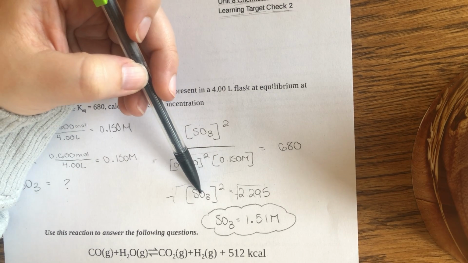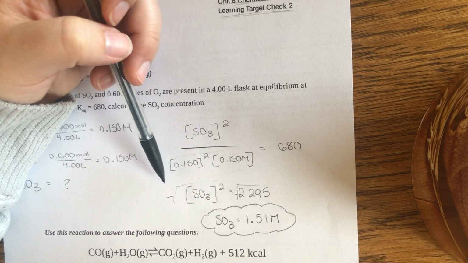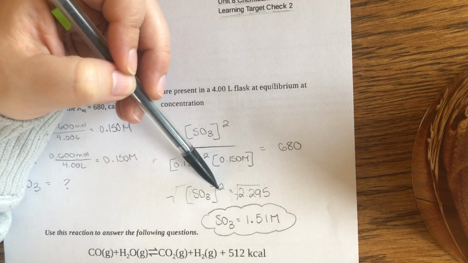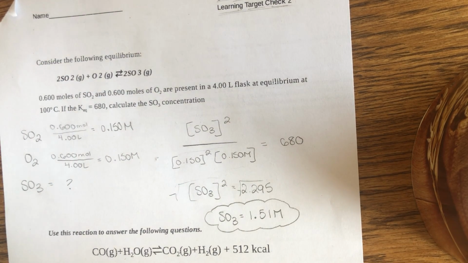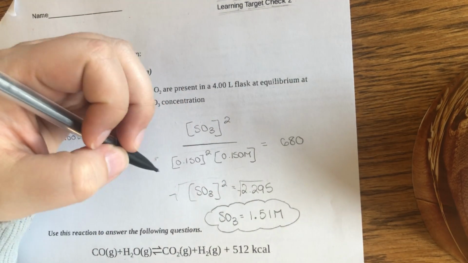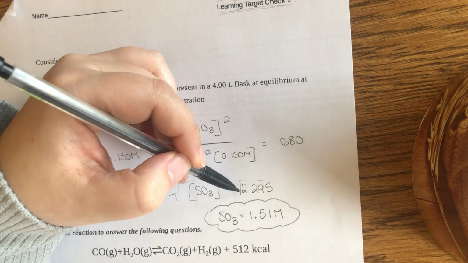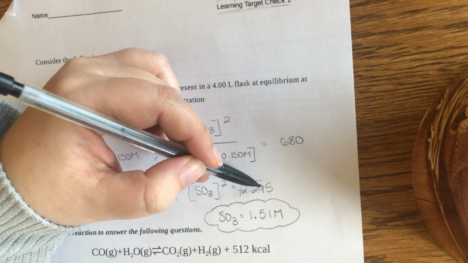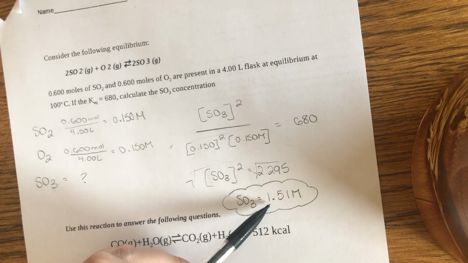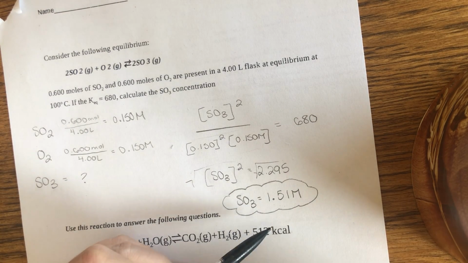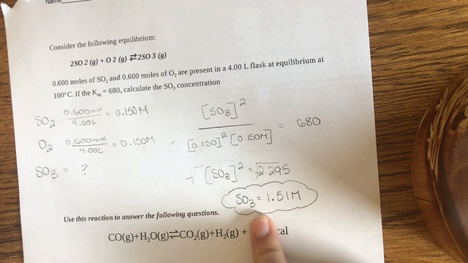And then I just want SO3 by itself. I want to know the concentration of that. So since it is squared, the way I get rid of a square is I take the square root. So I'll take the square root of both sides. The square root of 2.295 is equal to 1.15, which would be the concentration of SO3. So that one's a little bit different, maybe because we have to work a little bit in reverse, trying to solve for one of the substance's concentration.